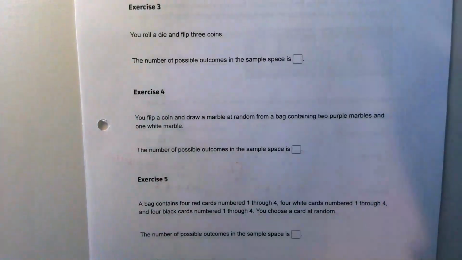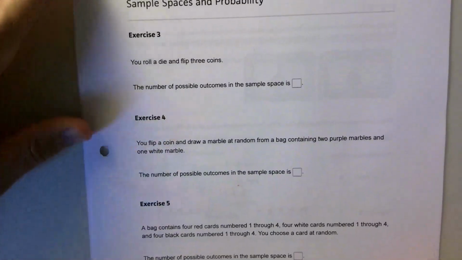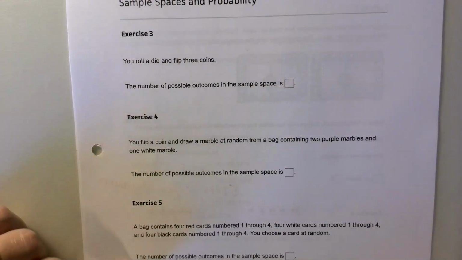So this video is going to deal with section 10-1 on something called sample spaces, which is how many possibilities there are for the things, and basic probability. Again, these match up directly with the assignments. The first question of your assignment would be this thing right in here. It says you roll a die and flip 3 coins. The number of possible outcomes in the sample space is.